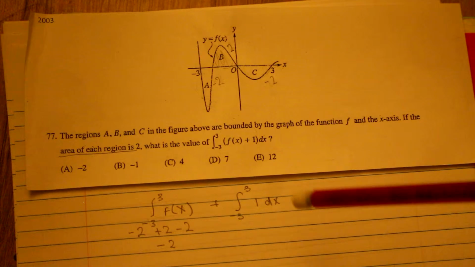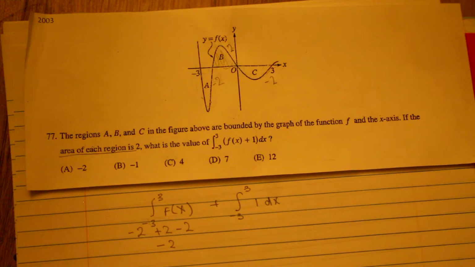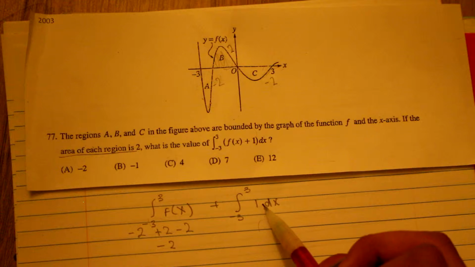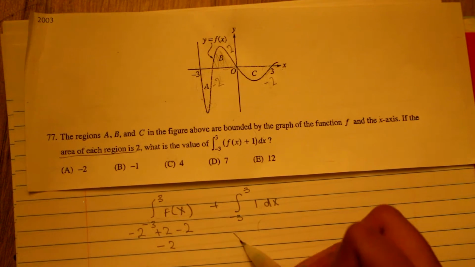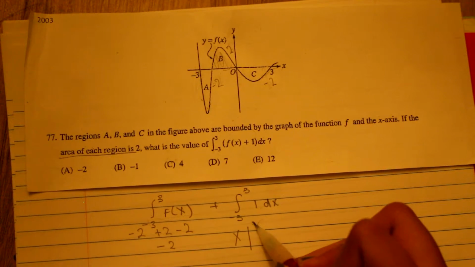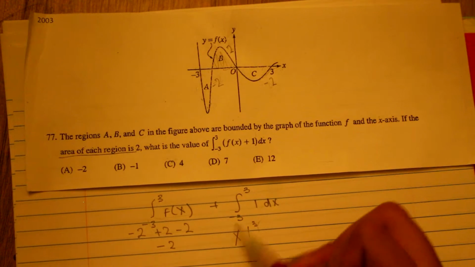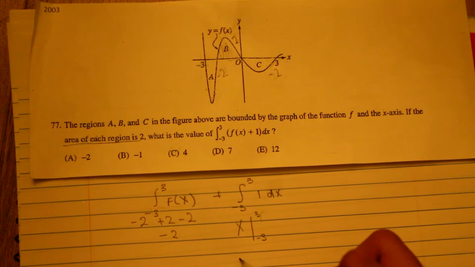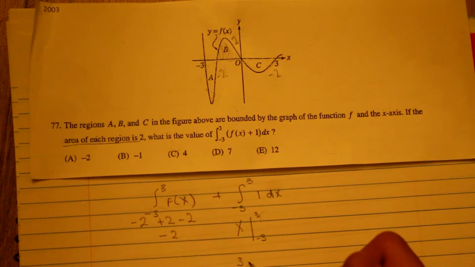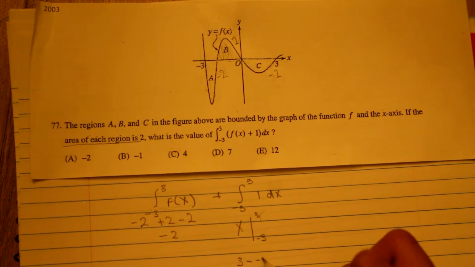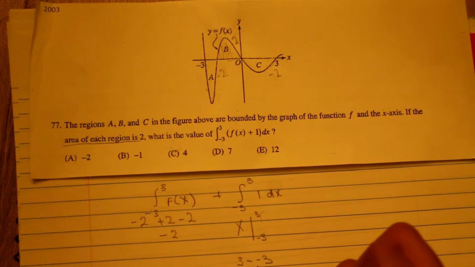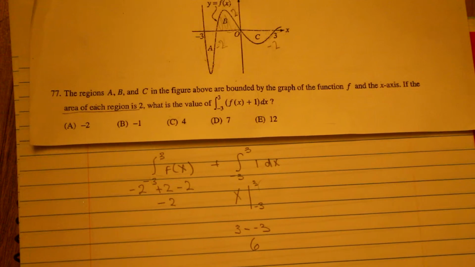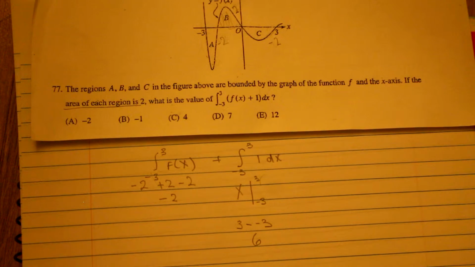We could do this part in two different ways. We know that the integral of 1 is actually x, so we could find x with its boundaries. That's going to be 3 minus negative 3, which is plus, and that gives us 6. But we could do that a different way.